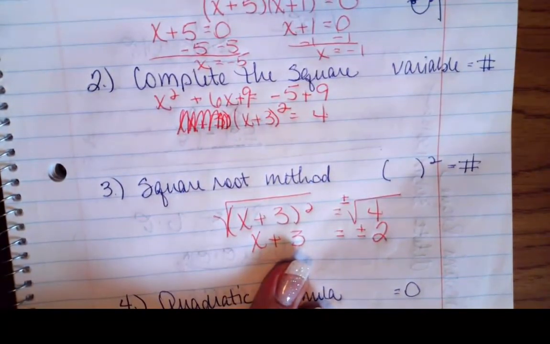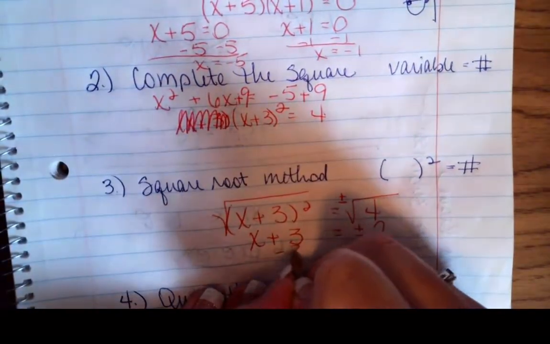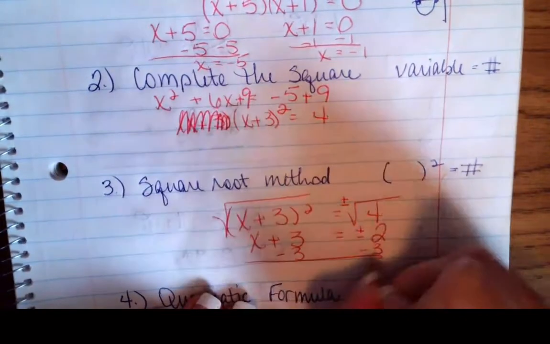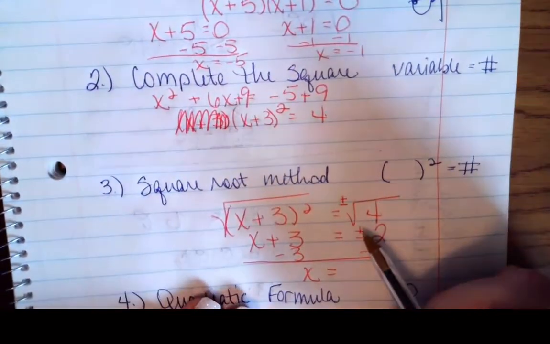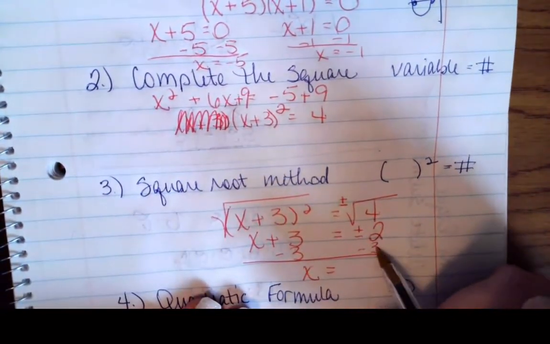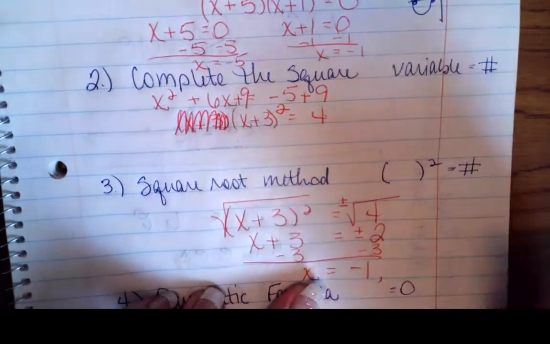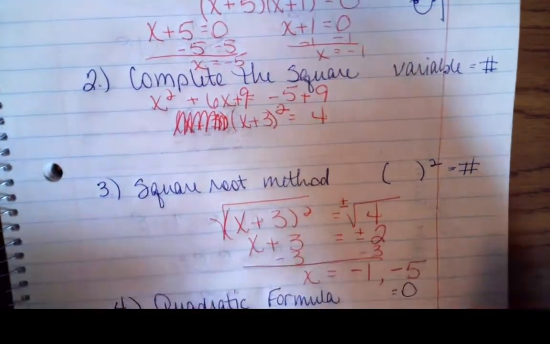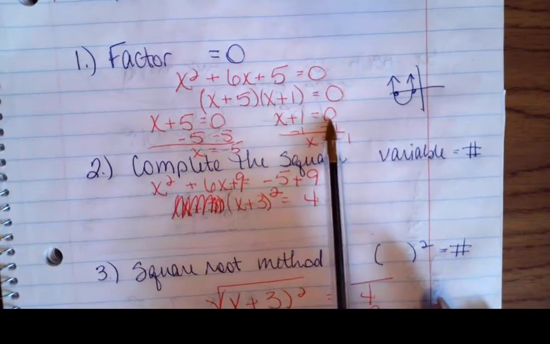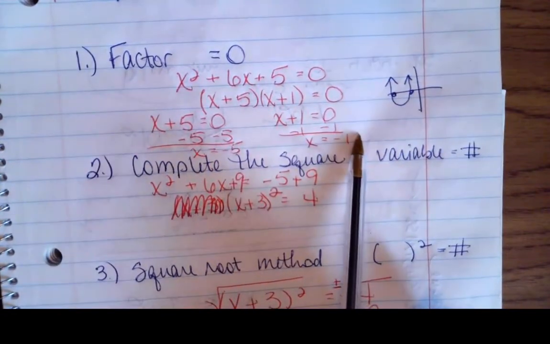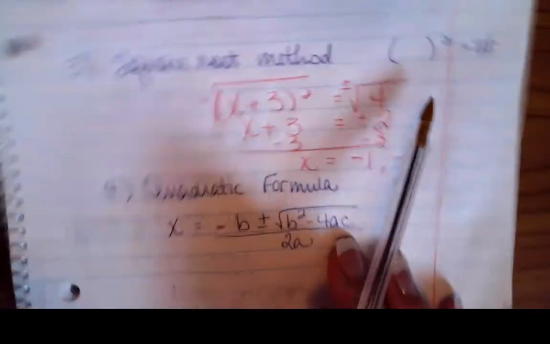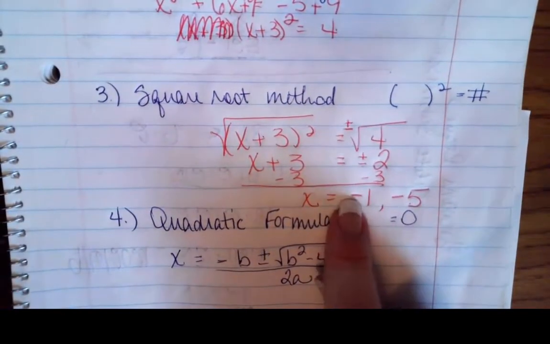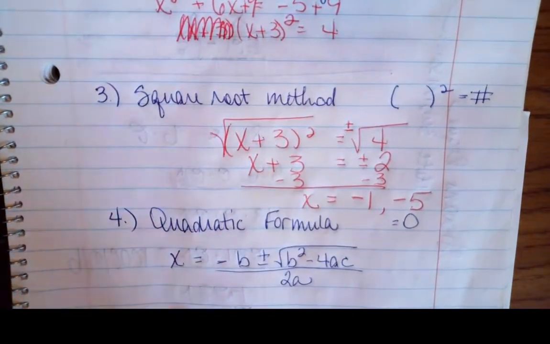So what's my goal? I'm trying to get x by itself. So I'm going to subtract 3 from both sides. So I get x equals positive 2 minus 3 is negative 1. Negative 2 minus 3 is negative 5. So what two answers did I get up here? I got negative 5 and negative 1. What two answers did I get down here? I got negative 5 and negative 1. So your process works. Now let's try the quadratic formula.